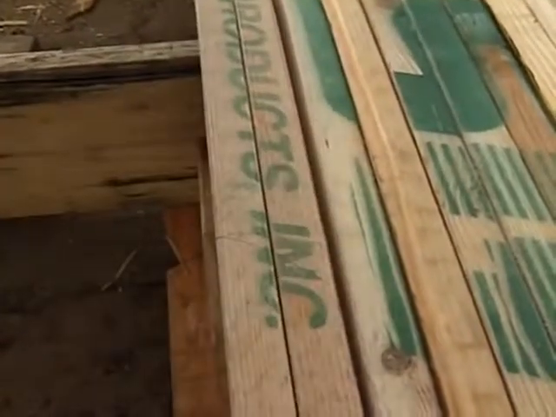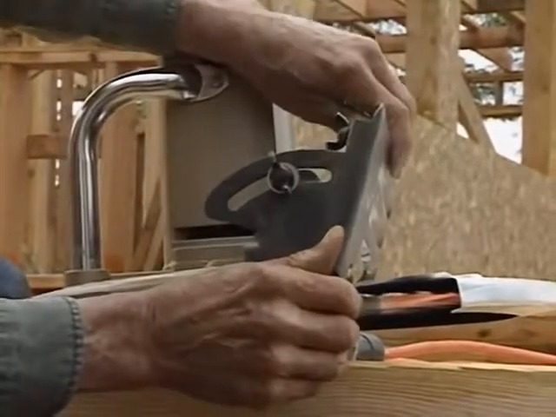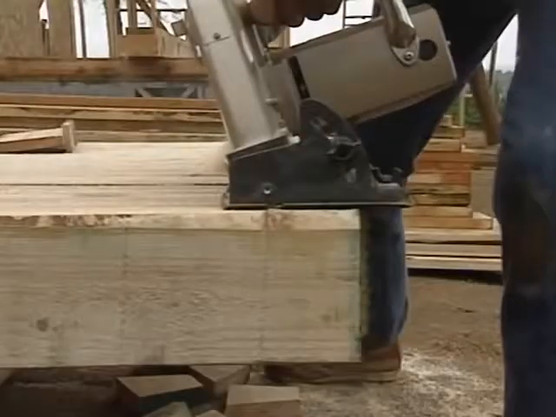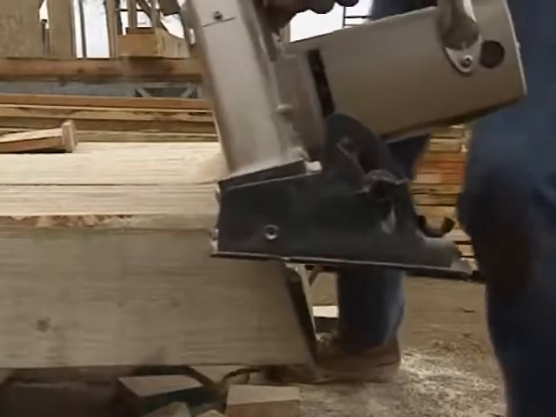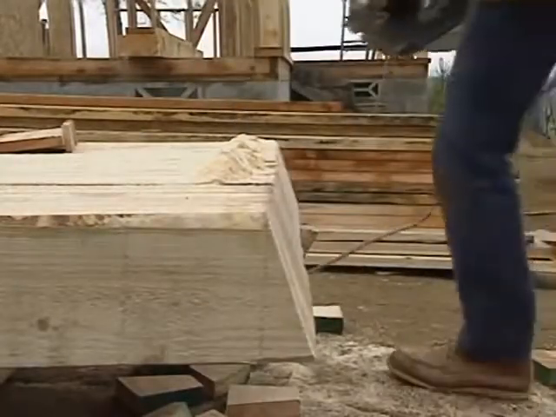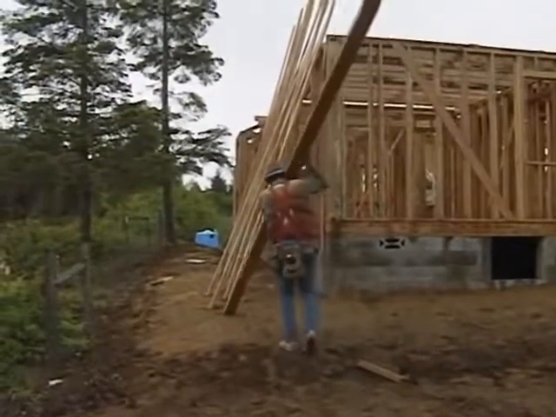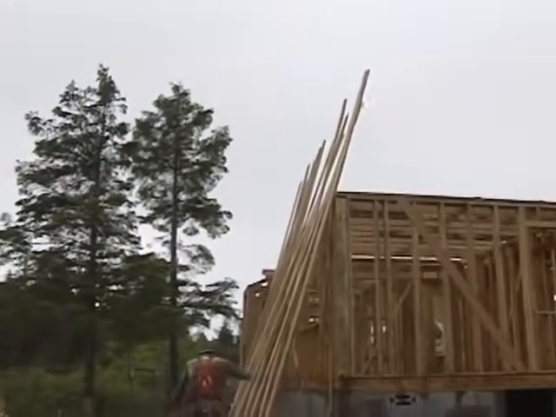But first we need to make our ridge cut. The saw is set to 18.5 degrees for our 4 12 pitch, and cut the whole stack. We'll cut the seat cut with the dado saw, like we showed you a moment ago. You don't need production tools to cut a roof, but it sure does speed up the operation. Joe and I are scattering the rafters around the building, ridge end up.